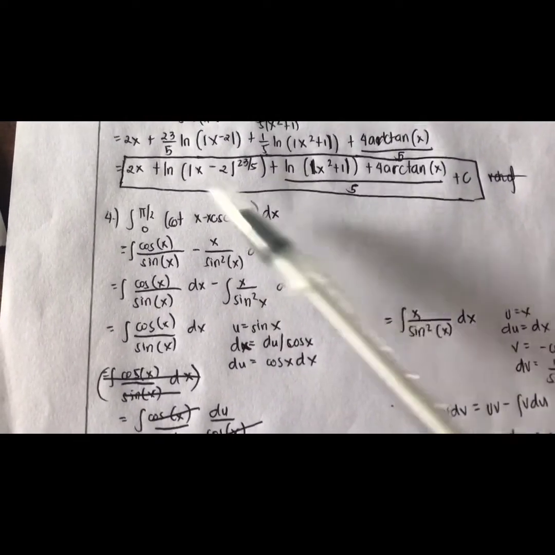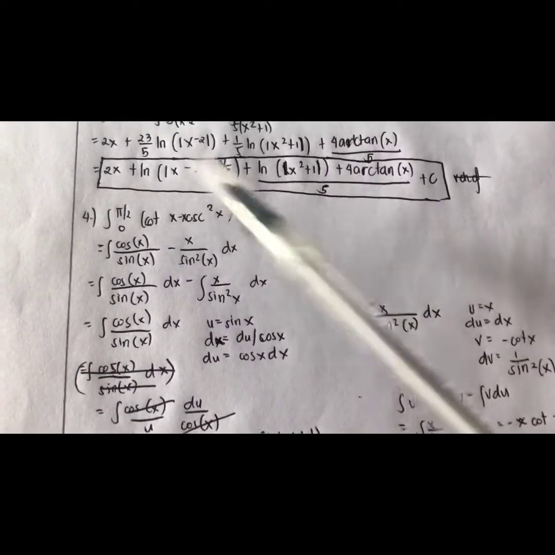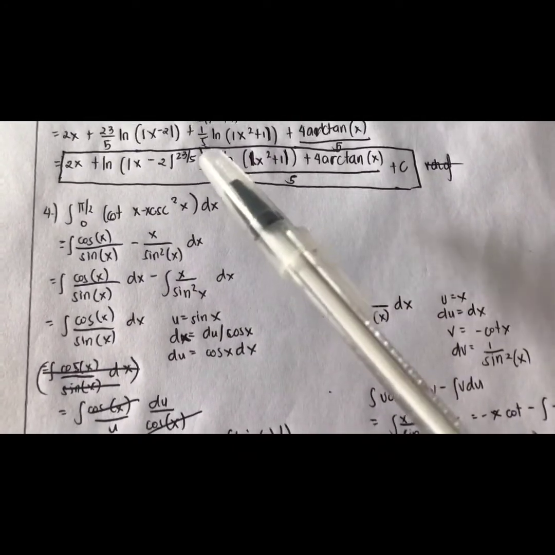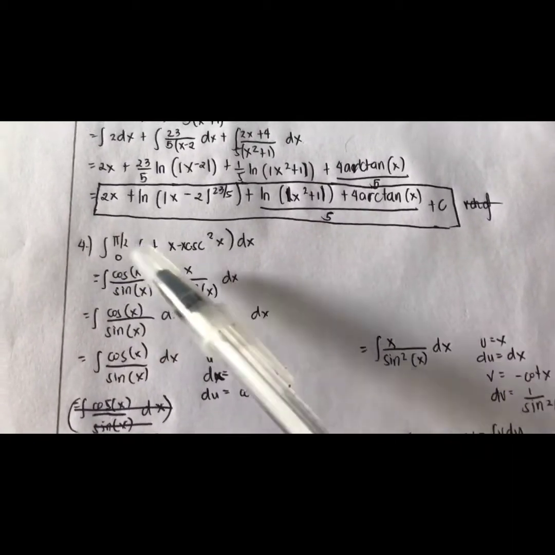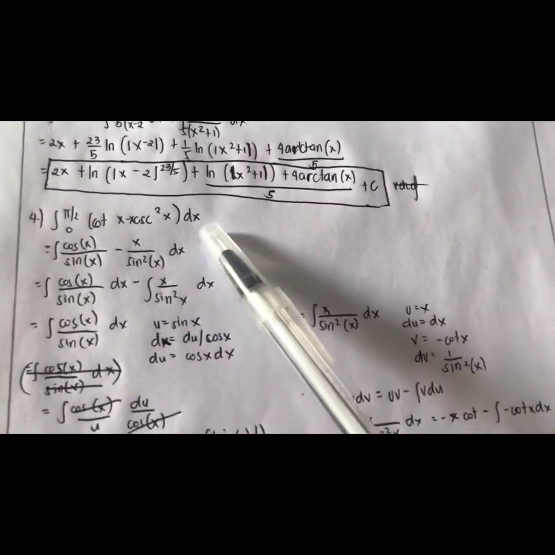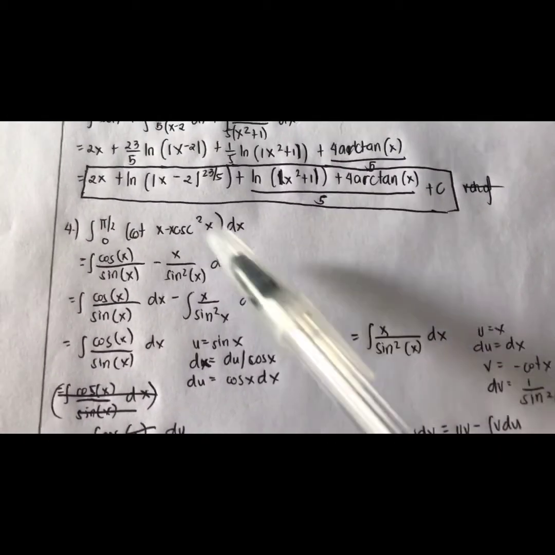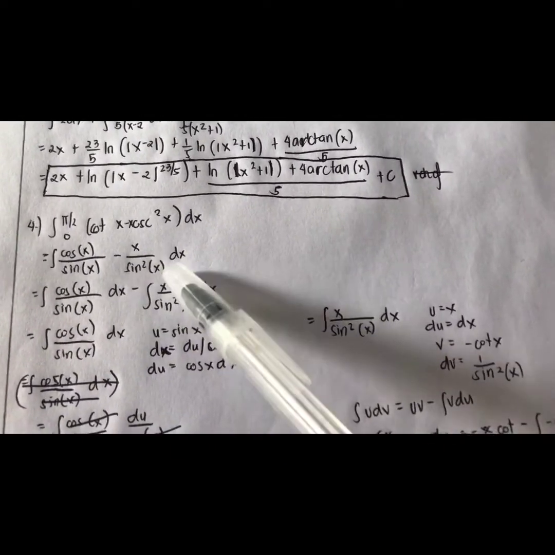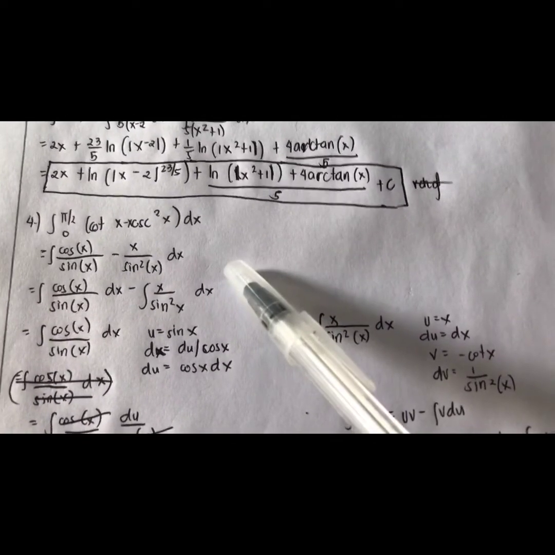Problem number 4. The integral of cotangent x minus x cosecant squared x dx from 0 to pi over 2. First, we need to simplify this form. So we have the integral of cosine x over sine x minus x over sine squared x dx. And then, we need to integrate this one by parts. So we have the integral of cosine x over sine x dx minus the integral of x over sine squared x dx.